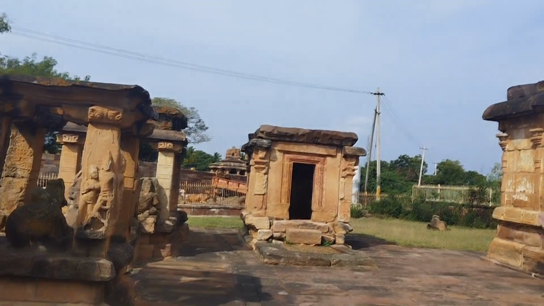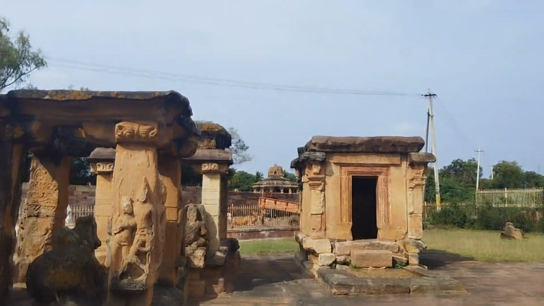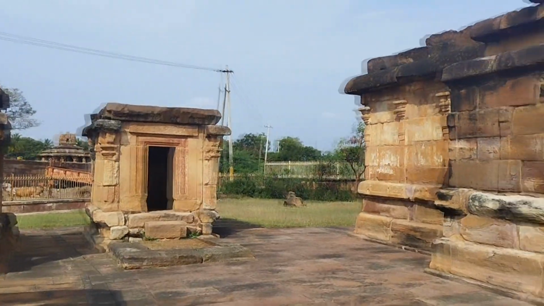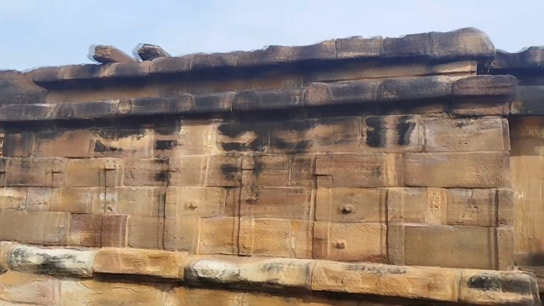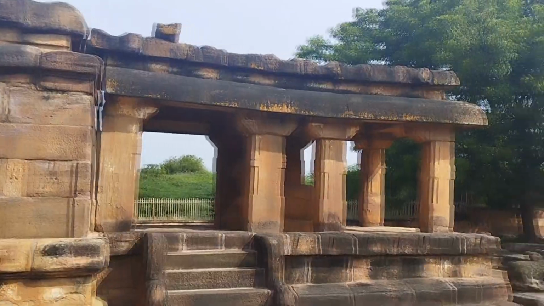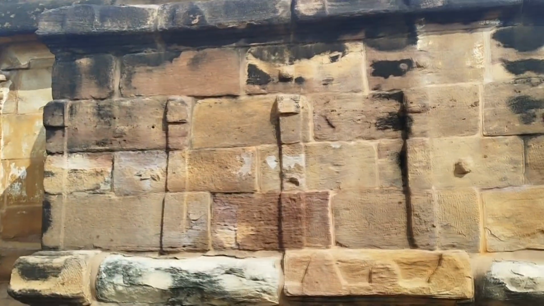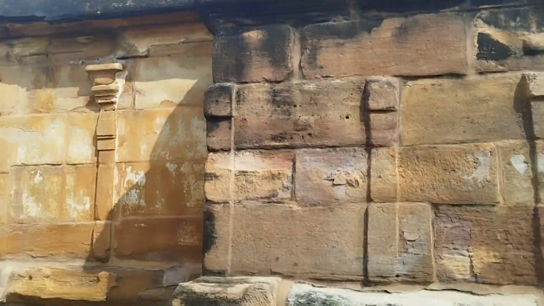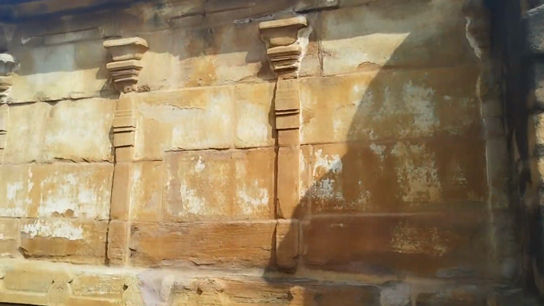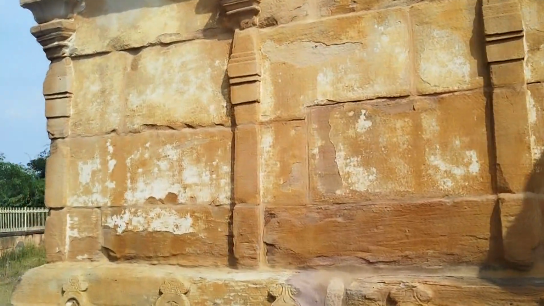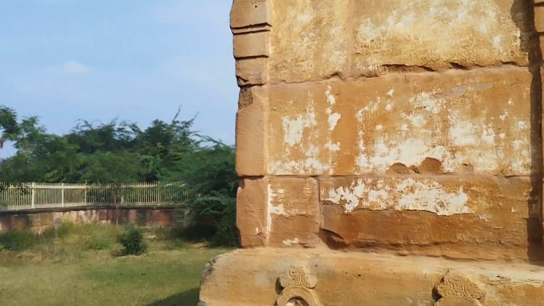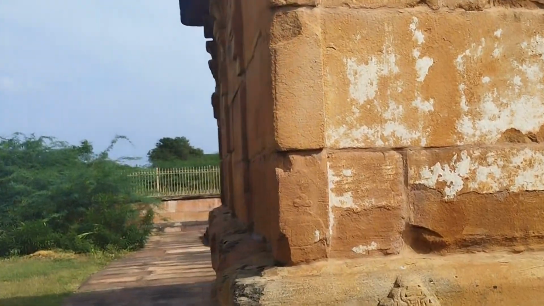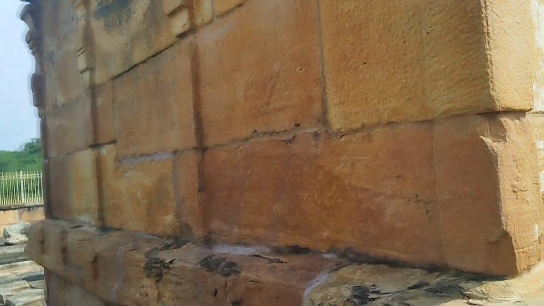Different temple complexes in different stages of completion. Some are lost in time, and some are still telling how gracious they were once upon a time. Beautiful. The technology used here is interlocking of the stones. Right now, though we are seeing some cement in it, it is rework done by the archaeology department, but earlier it was purely interlocking of the stones.